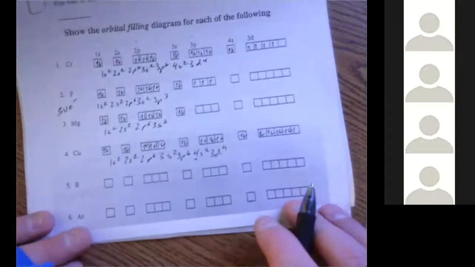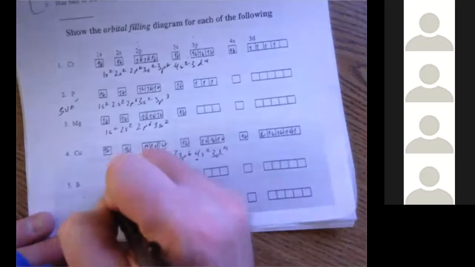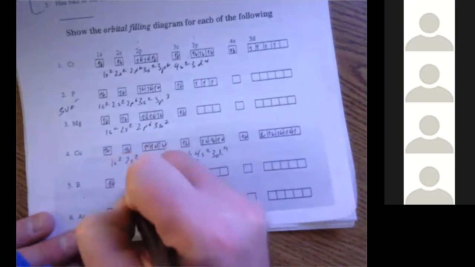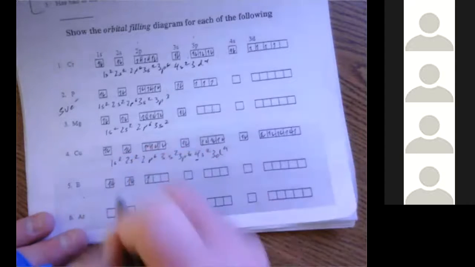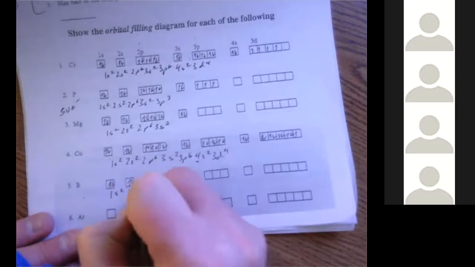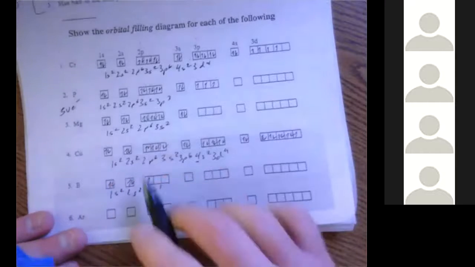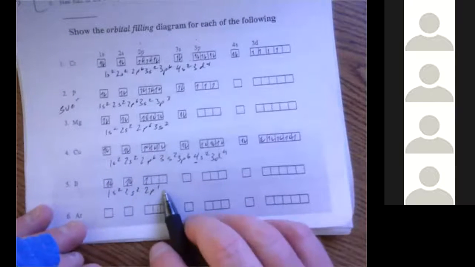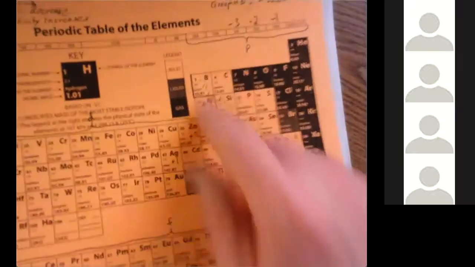Boron, 5. 1, 2, 3, 4, 5. 1s2, 2s2, 2p1. 3.